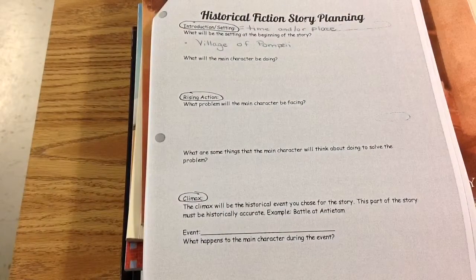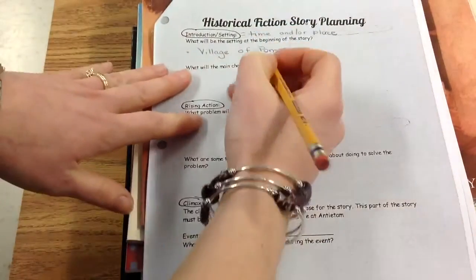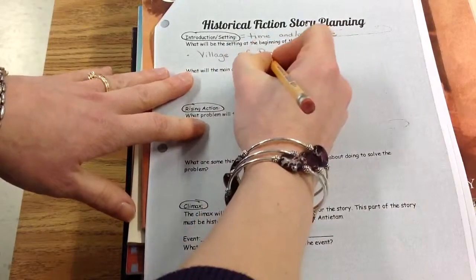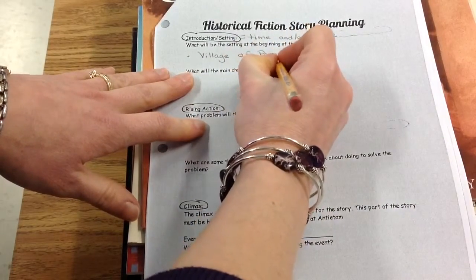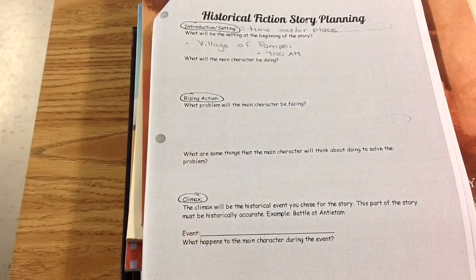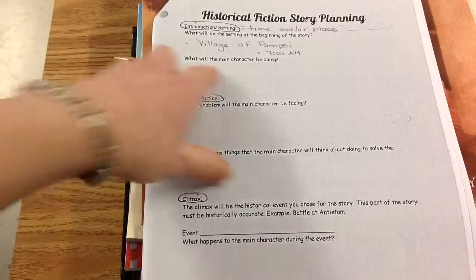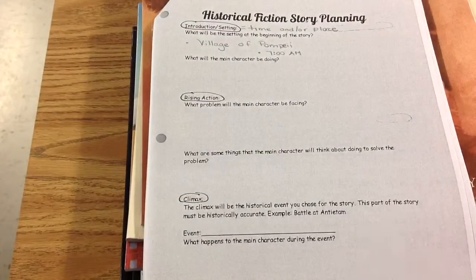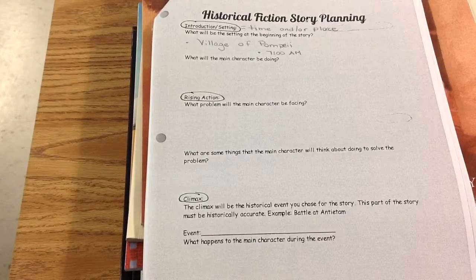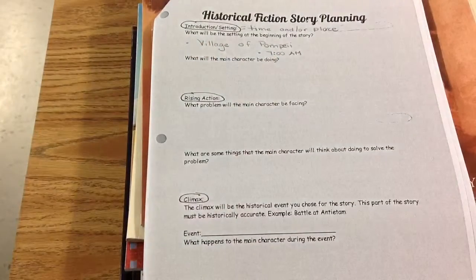So give yourself a few seconds to figure out where you want yours to start and maybe what time. I think my time is going to be probably about 7 a.m. when people are just starting to get up and around. I think that is how I'm going to start. Now, that doesn't mean this has to stay this way. You could certainly end up changing it. But at least get some ideas down. All right, go ahead and pause this while you think about what your setting is going to be at the beginning of your story. Remember, we want a place and a time.